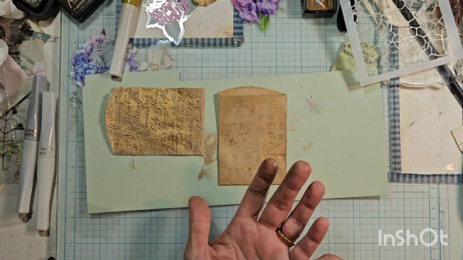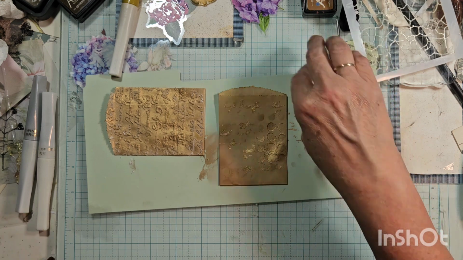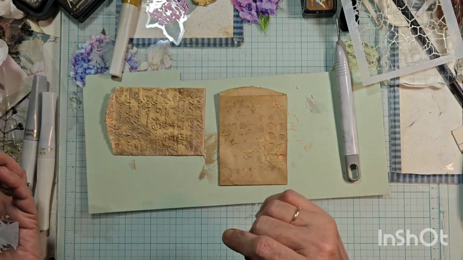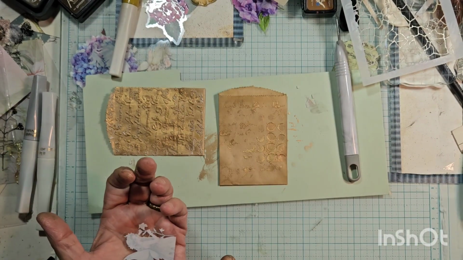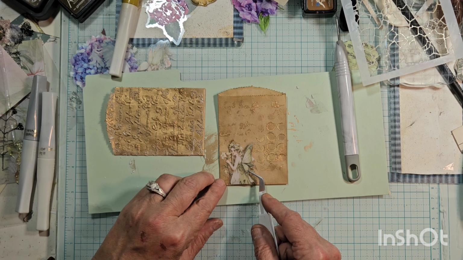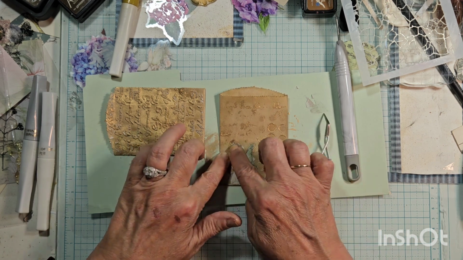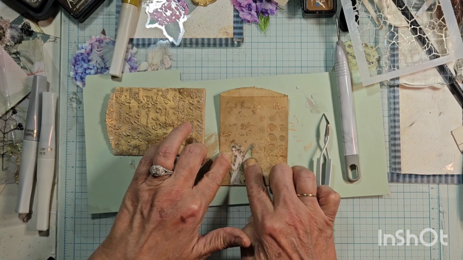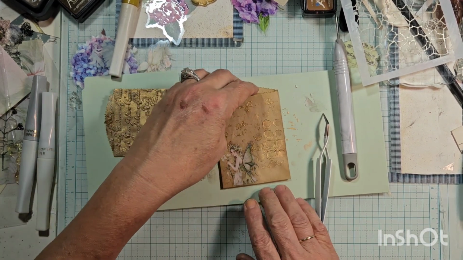Oh no. 2 seconds ago I saw. There they are. Better. So maybe we're just gonna stick her here. And that will be a simple little embellishment on a page.